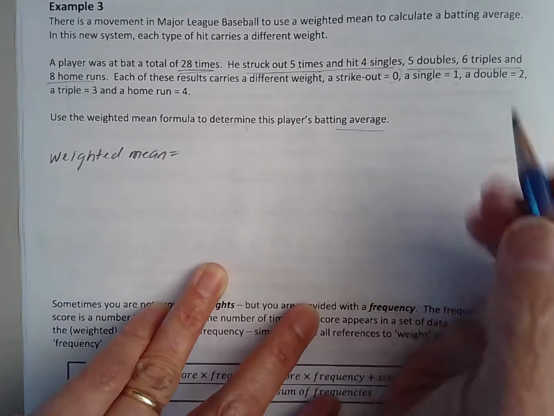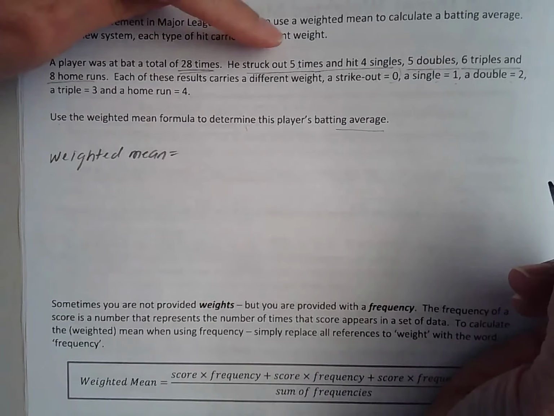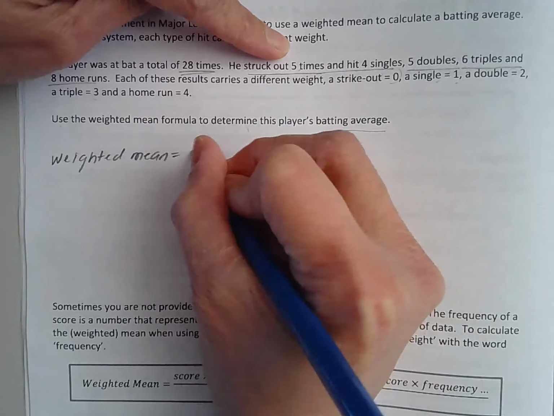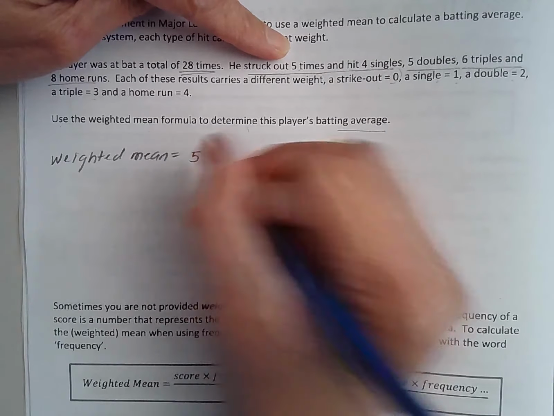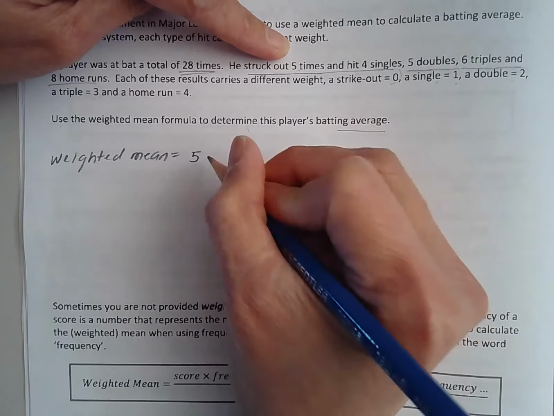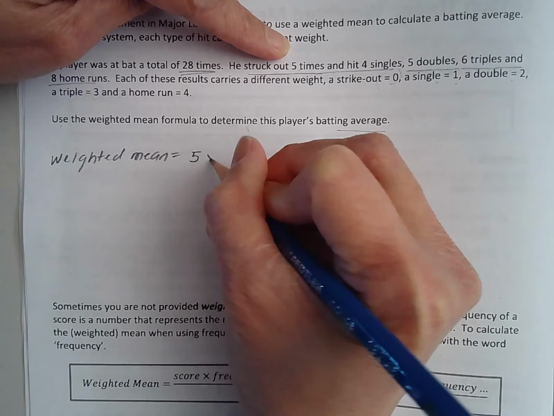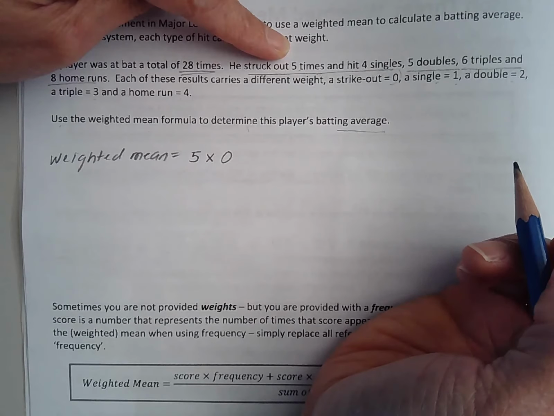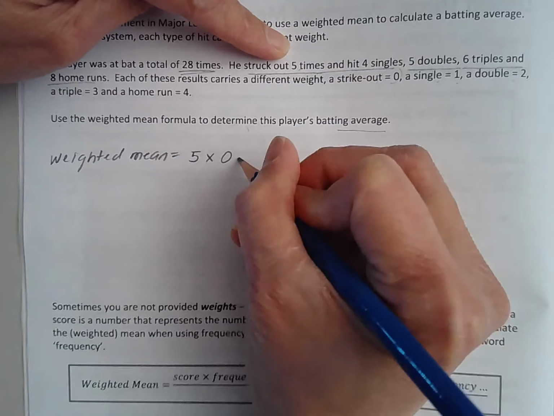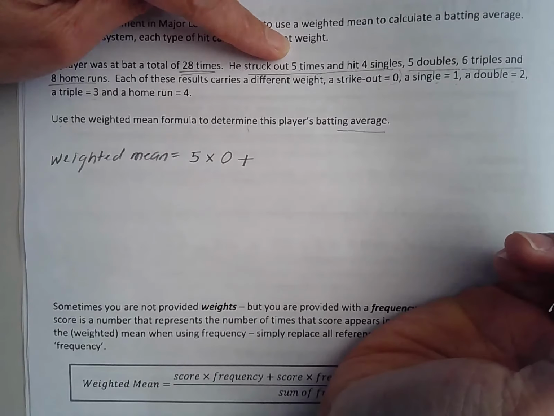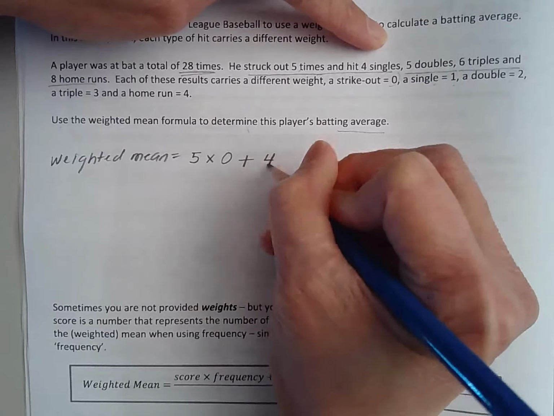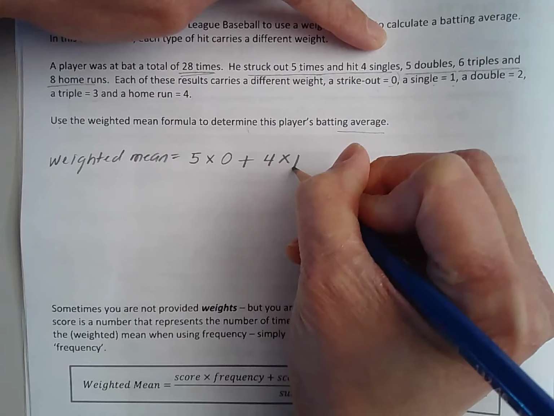Here he struck out 5 times, so that's the score, 5 times 0. 4 singles, so that's 4 times 1.